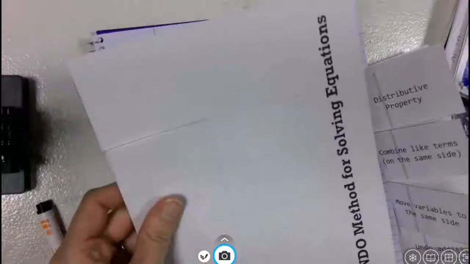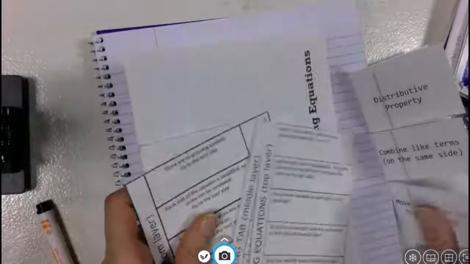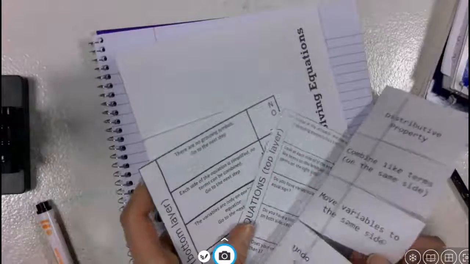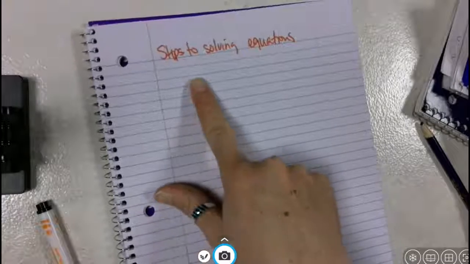And then you're going to need this one that says the do-undo method. Okay, so go ahead and take a second and get those three cut out, those 3 pages cut out so you're ready to go. So here we're really going to be looking at the different steps to solving our equations.